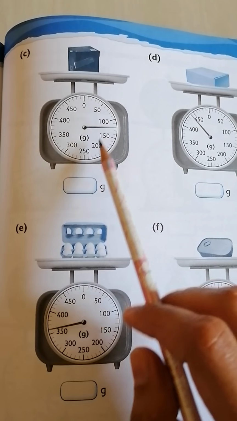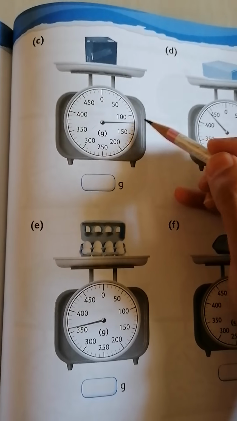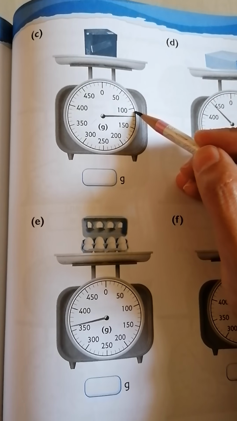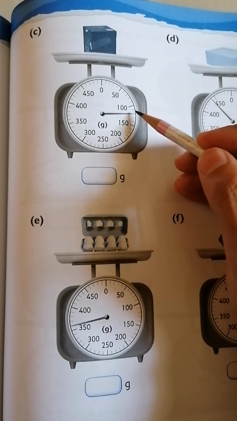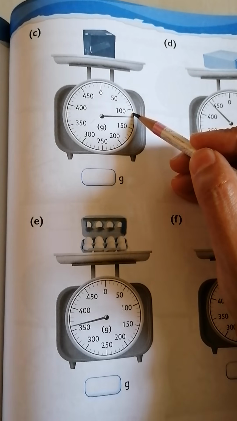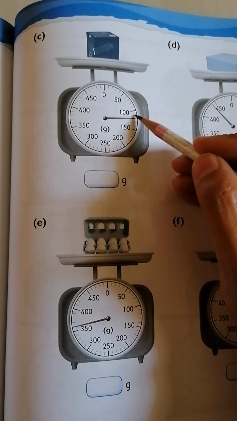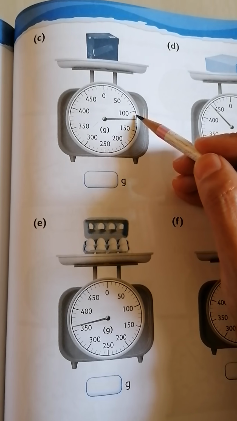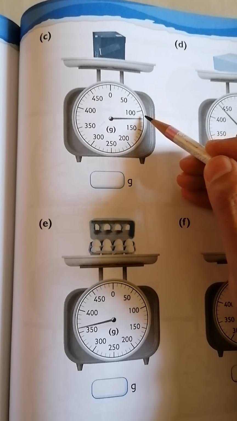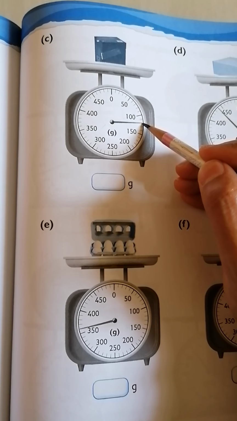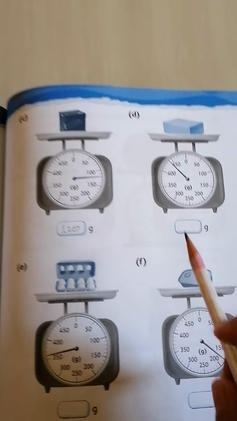Let's continue with these. Now, as you see here, we have 100 and then we have these small, tiny little lines. It means that we have 110, 20, 30, 40, and this is 50. Each line equals 10 grams. So this is 110 and another 10, it will be 120 grams.